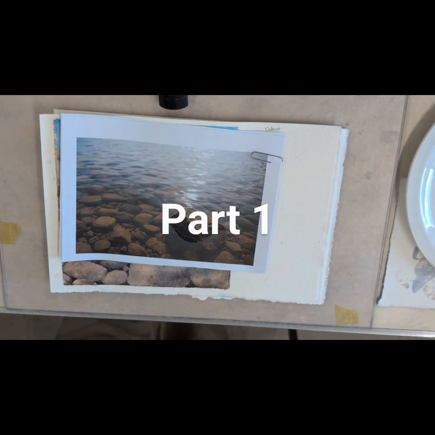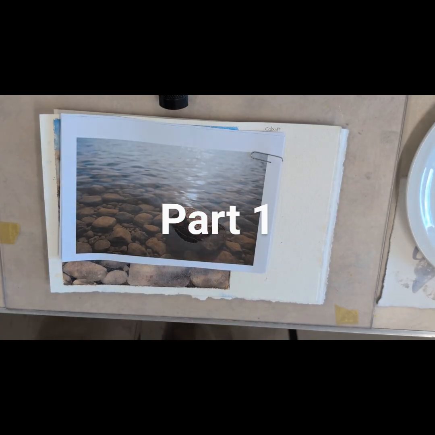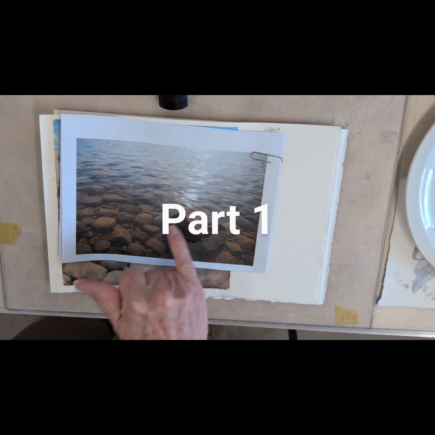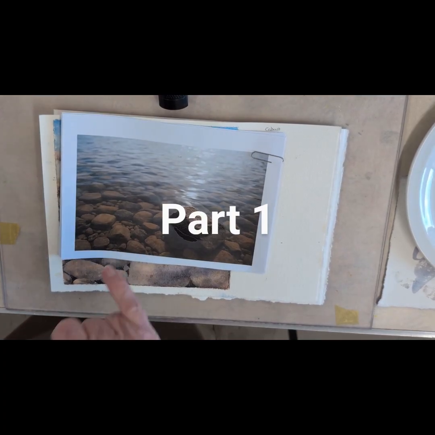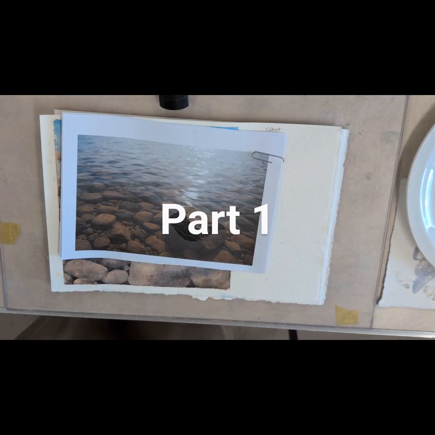So what we've got to remember is underneath those reflections, we've still got rocks, but we can't see them because there's a scientific reason: there is just so much movement of light coming into the water that the vision of the rocks is gone. So where we do not have the glare, we can see the rocks. So how do we transfer that into a watercolor painting?